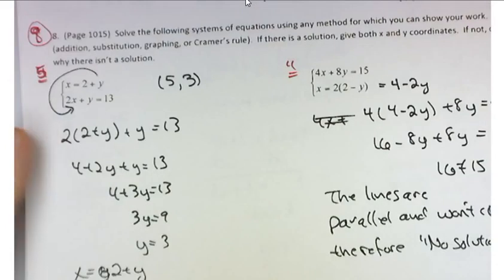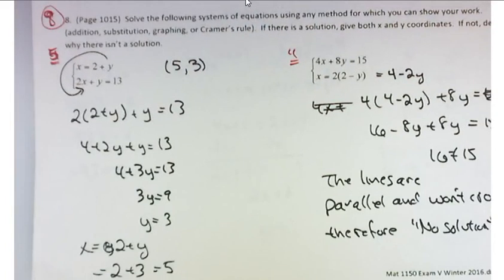From there, after logarithms, mercifully, we went on to something a little bit easier, which was systems of equations. You could solve those by substitution. You could solve them by addition. Make sure you know the terms consistent and inconsistent, dependent and independent.